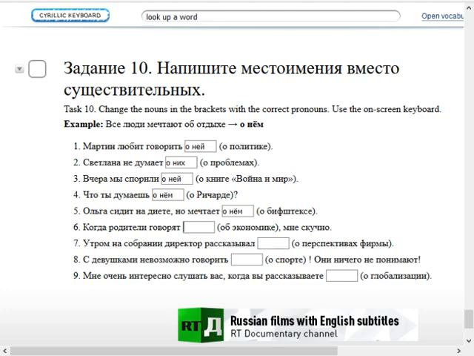Когда родители говорят об экономике, мне скучно. When parents talk about the economy, it's boring to me. I'm bored, or it's boring to me. So, экономика is... economic, yeah, it's экономика, isn't it? So that's feminine. So then they talk о ней. I'll just copy and paste it from here. For a feminine noun, it's о ней.